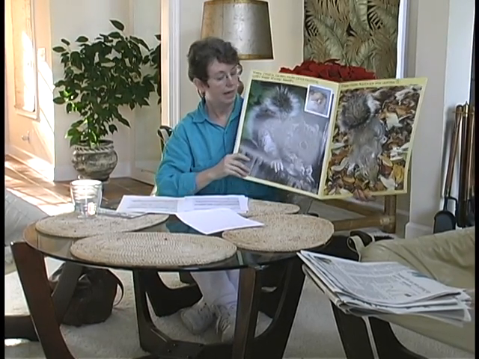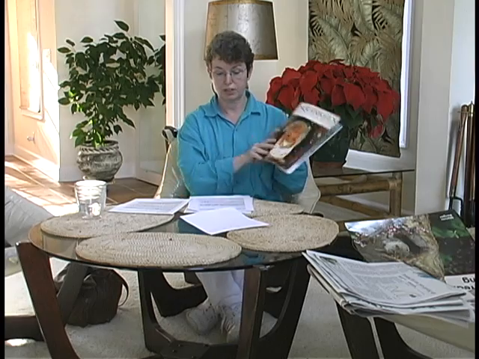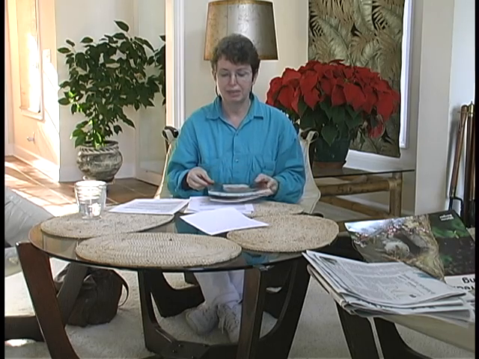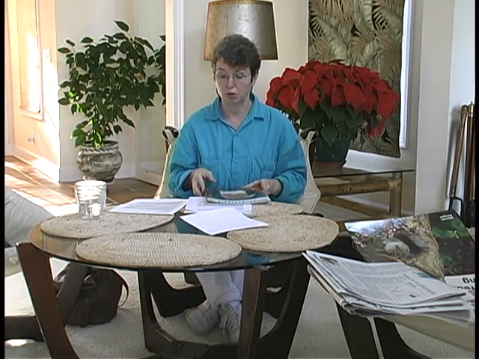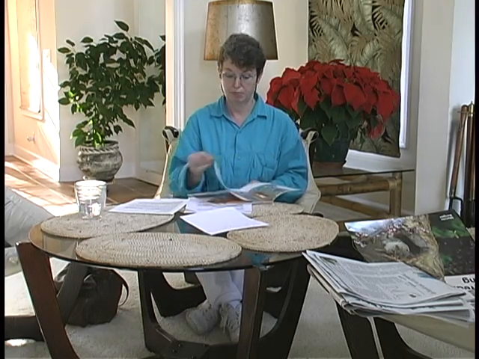Today, I have another book to share with you about squirrels, and this one is Brian Wildsmith's Squirrels. As I read just the first 2 pages, listen and see how many characteristics of squirrels our author includes in this one short paragraph.